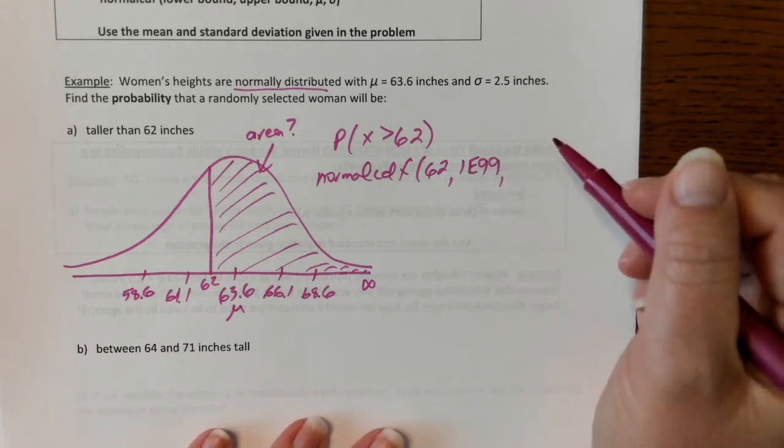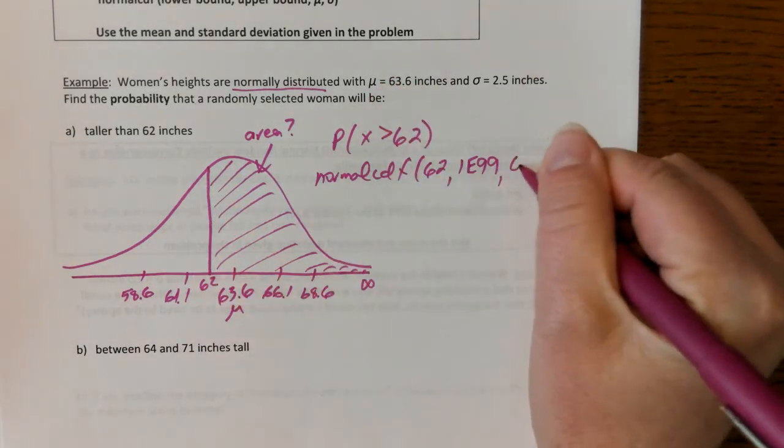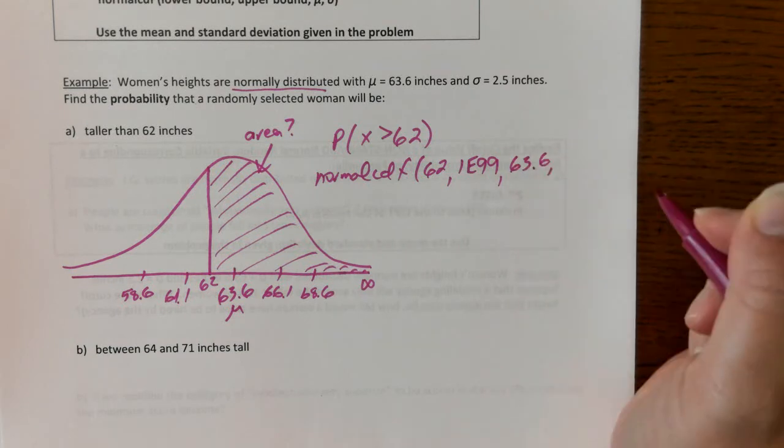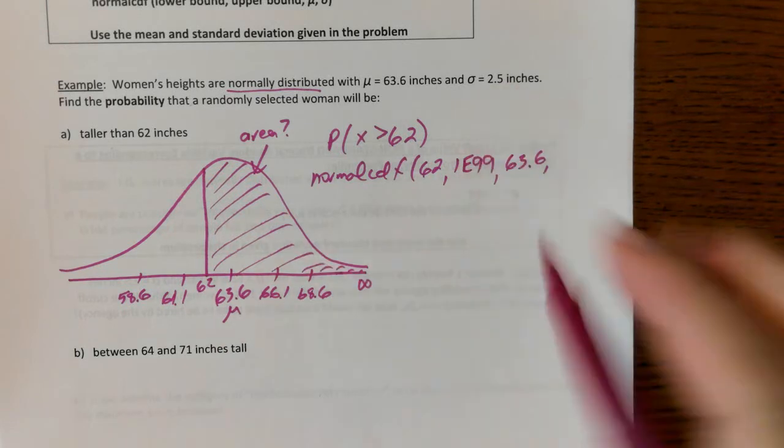We're going to give it our mean. Our mean is not 0. When we did standard normals, the mean was 0. Our mean is not 0 here. The mean is 63.6. And the standard deviation is not 1 because we're not doing standard normals. The standard deviation is 2.5.